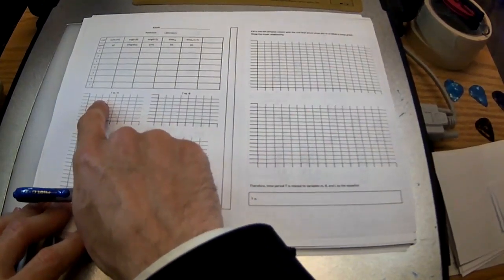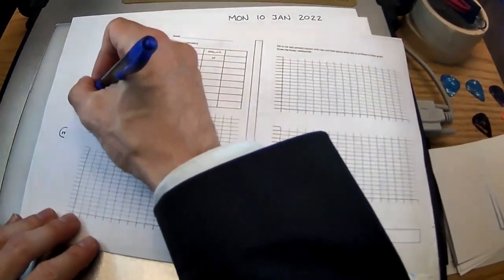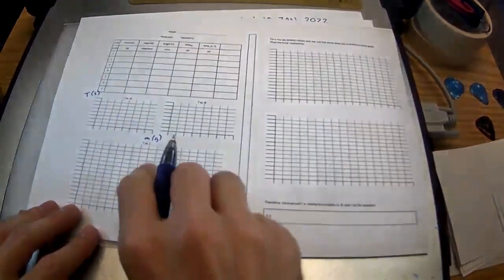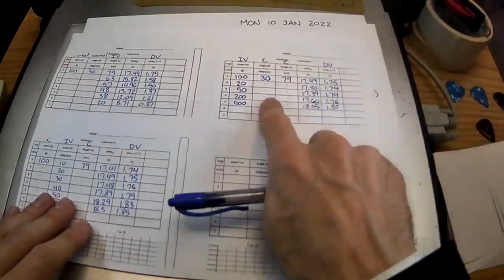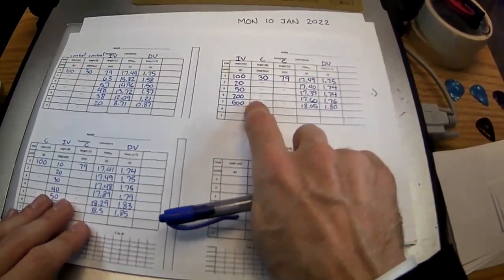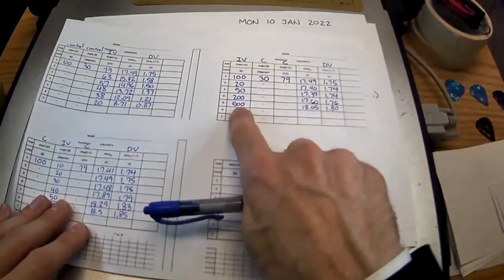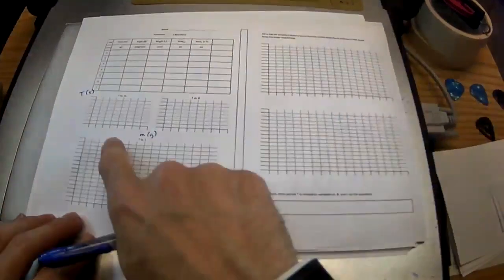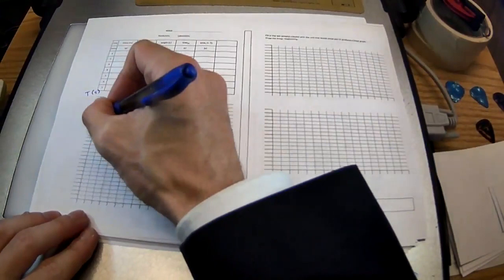So the first small one, time period versus mass. Let's go time period in seconds versus mass in grams. That was the first experiment that we did. The biggest mass was 500 grams, so I have to scale the horizontal axis up to 500.